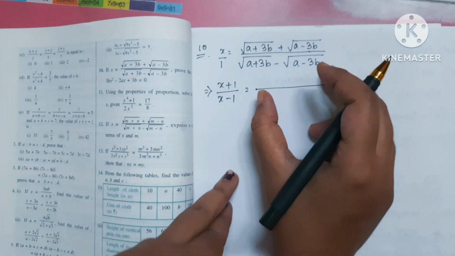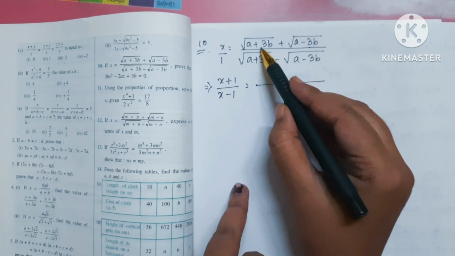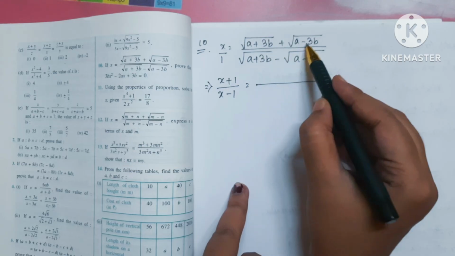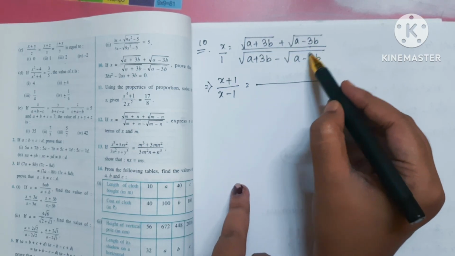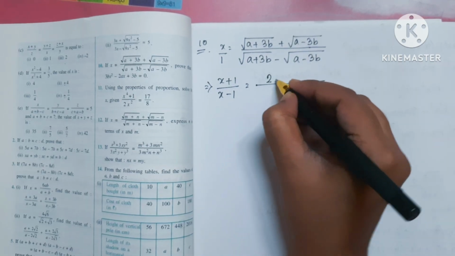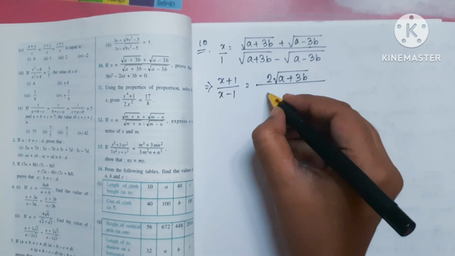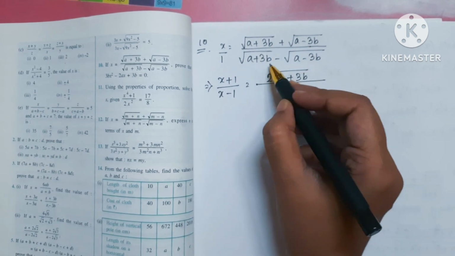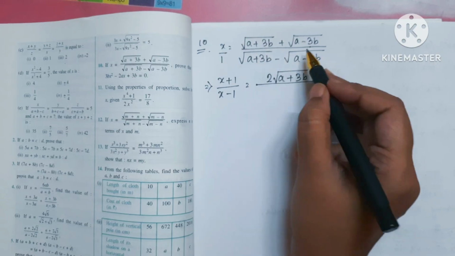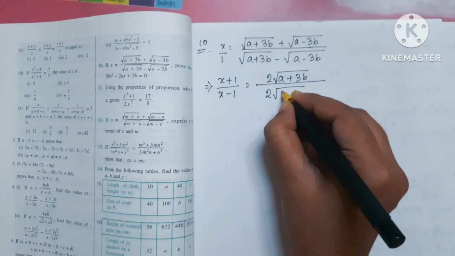If you add these two terms, this one plus this one, this term will cancel out. So at the numerator it will become 2a plus 3b root, and at the denominator, this one minus this one. So you have to cancel these two terms. So you will get.